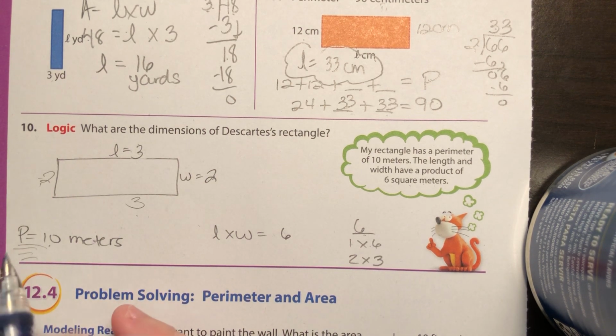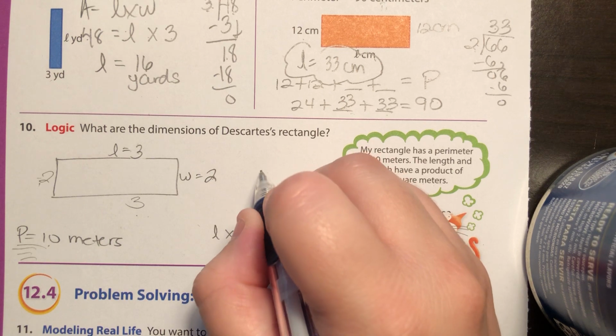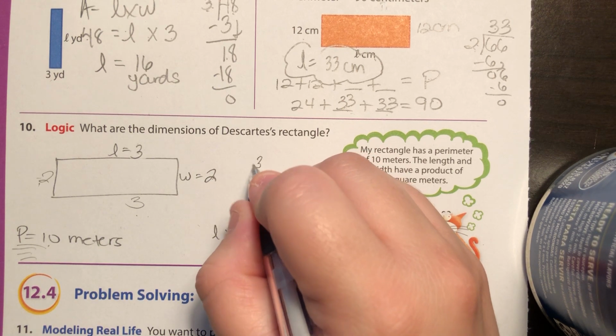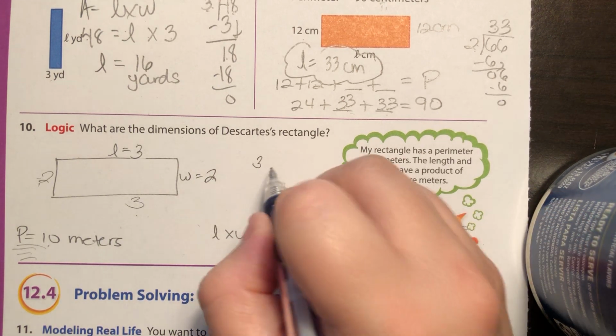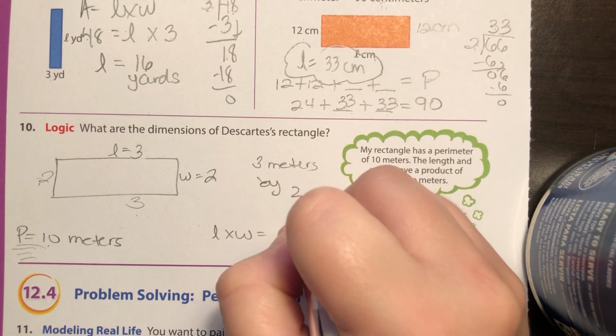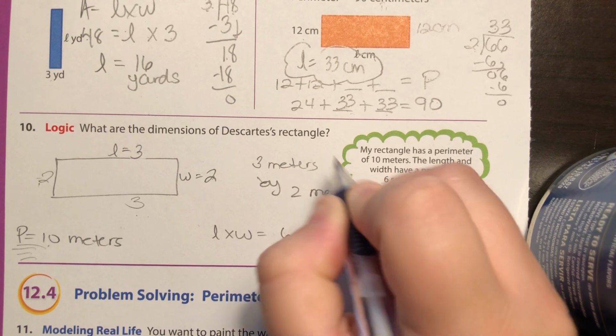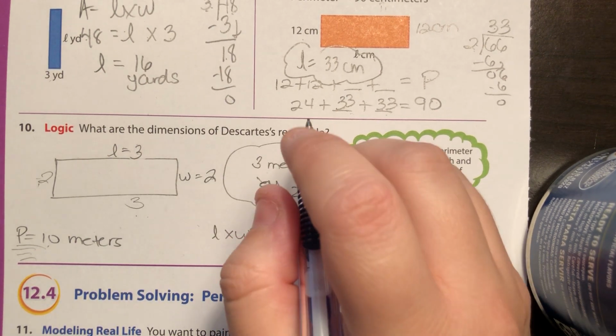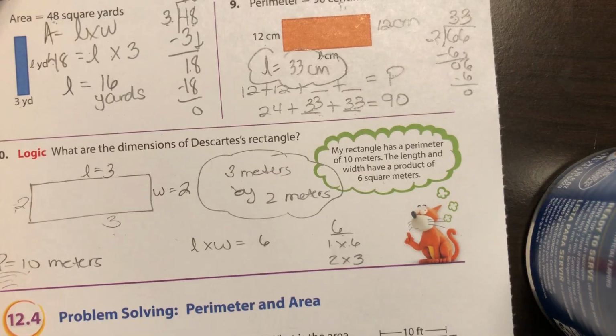Oh, there it is. So the dimensions of the rectangle are 3 meters by 2 meters. There we go. Okay.